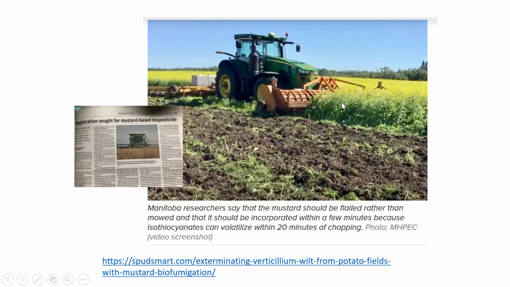And there's very specific ways of doing it. You have to mulch the mustard and then incorporate it within 5 minutes, preferably immediately, like they're doing here.